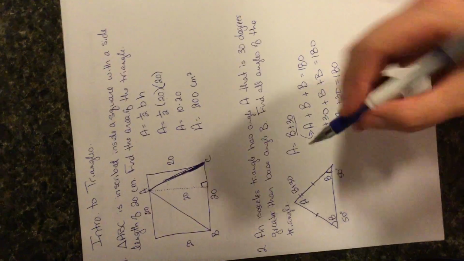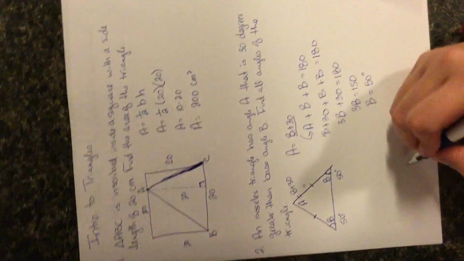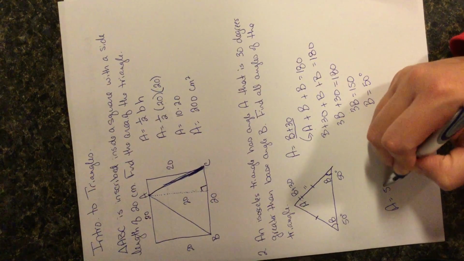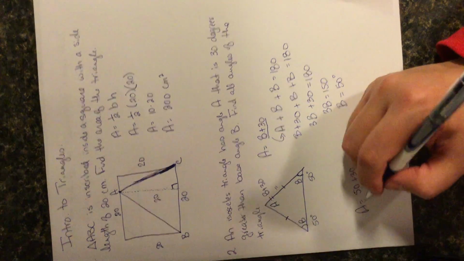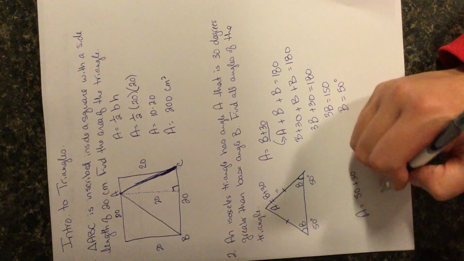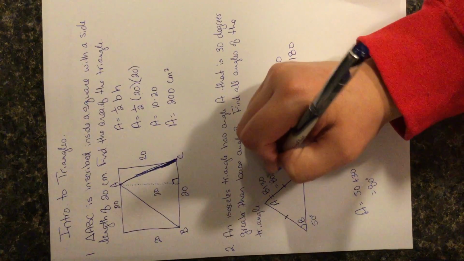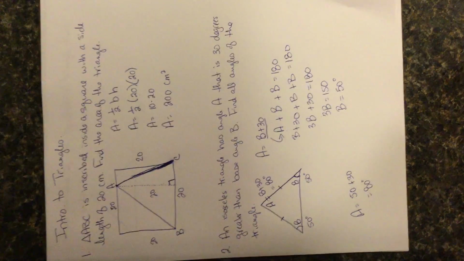And then our angle A is 50 plus 30. Can't write that small. So A is B, which is 50, plus 30, which gives us 80 degrees. So all angles of the triangle are 50, 50, and 80.